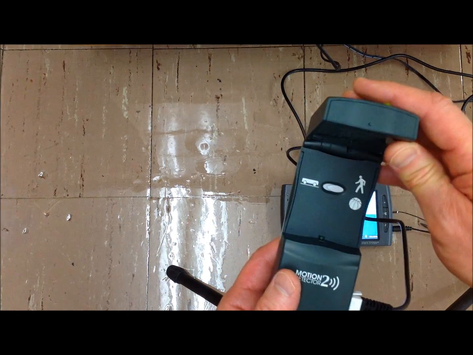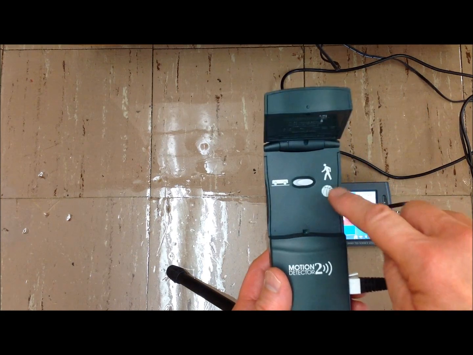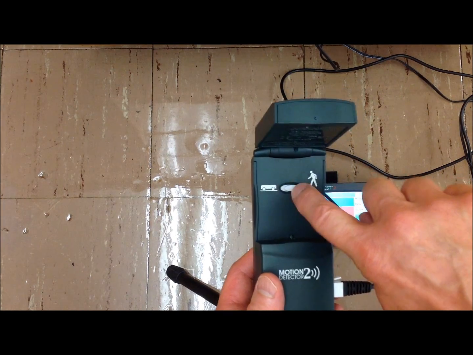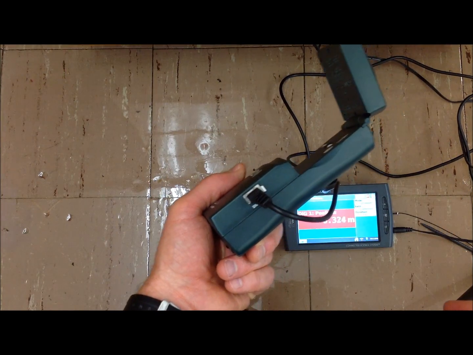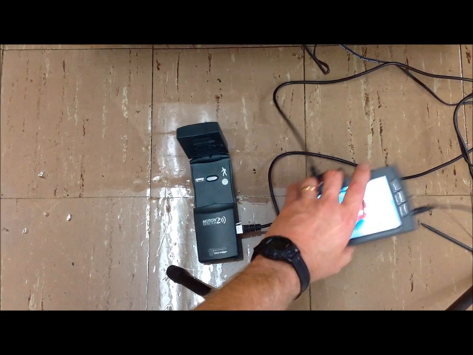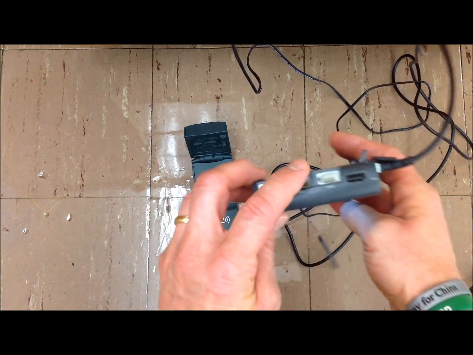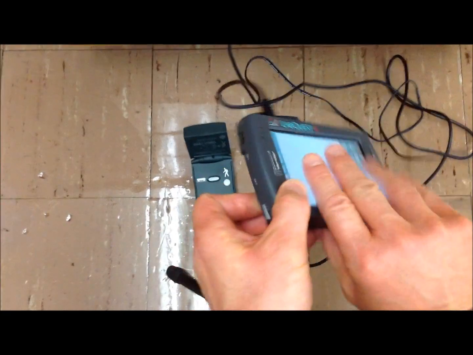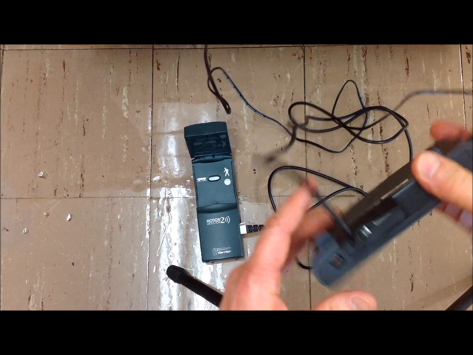Your Motion Detector 2 looks like this. When we use it, we're going to flip it up, and the switch should be on the person walking with the basketball. That's the normal switch. There's only one place to plug it in, on the side. You will plug it into the LabQuest on the side, not on channel 1, 2, and 3. Do not use these. Use the side where it says digital.